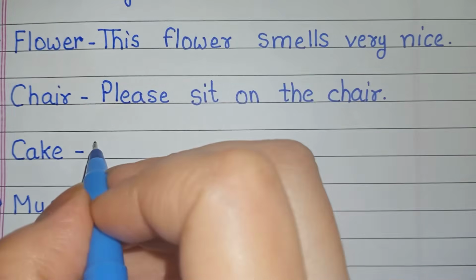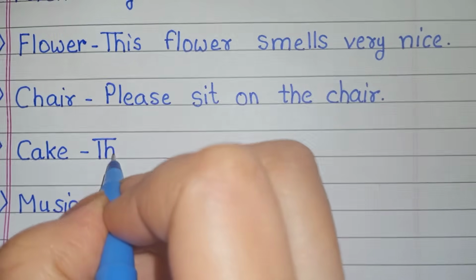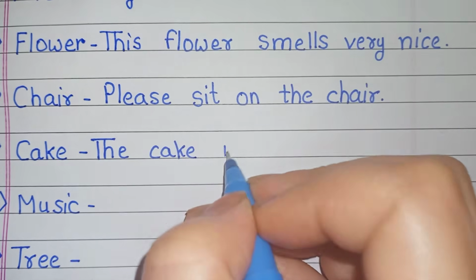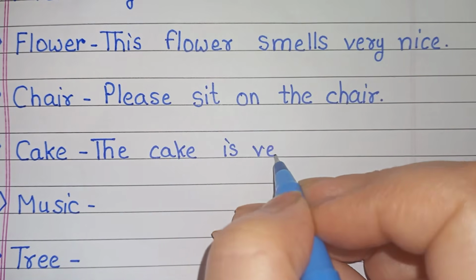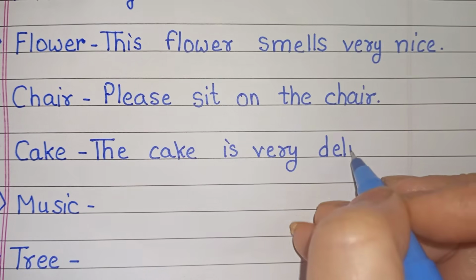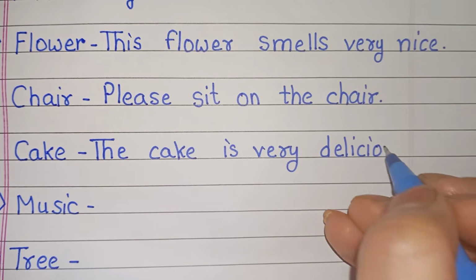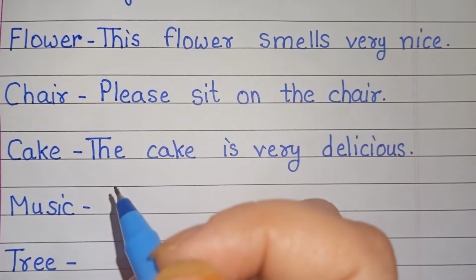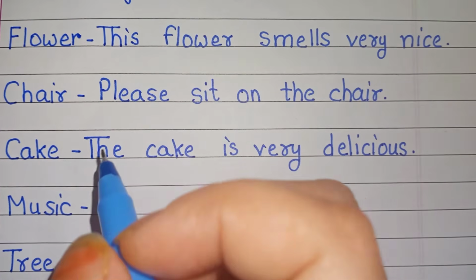The next word is cake. The cake is very delicious.